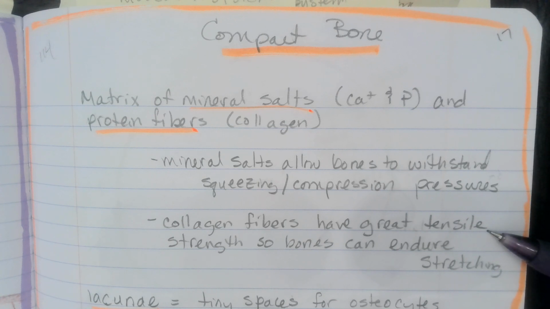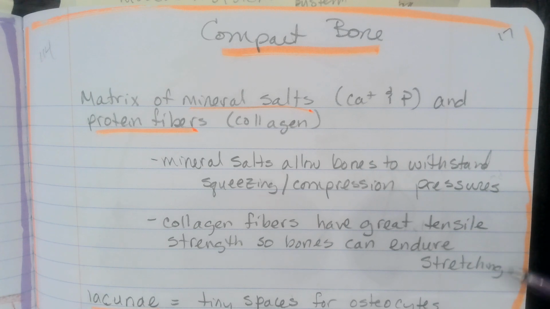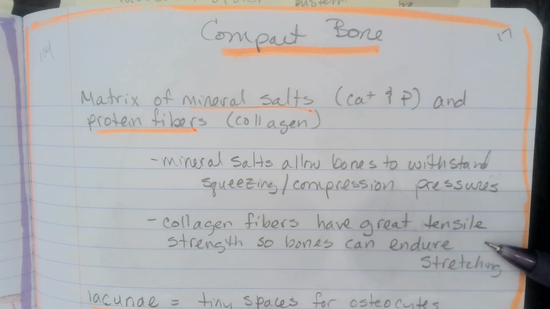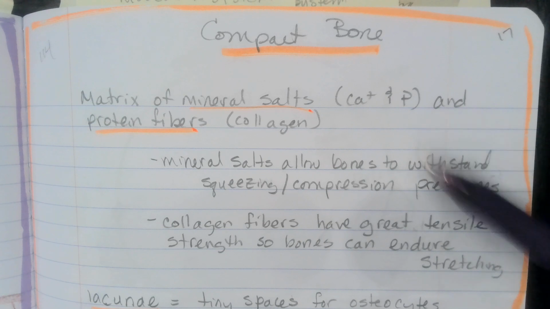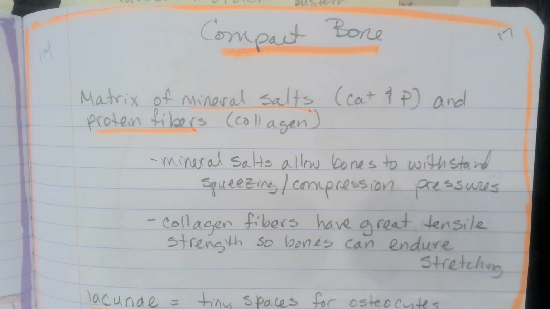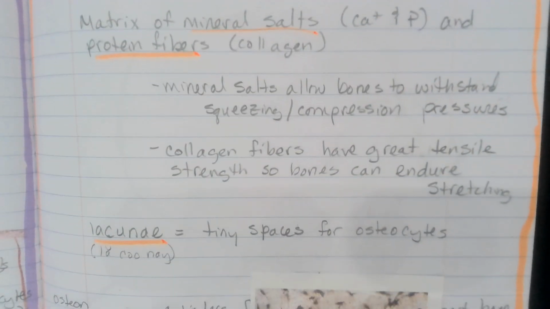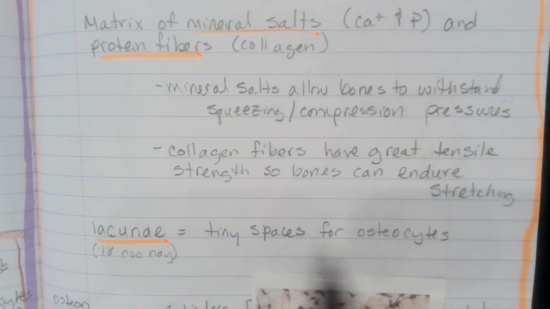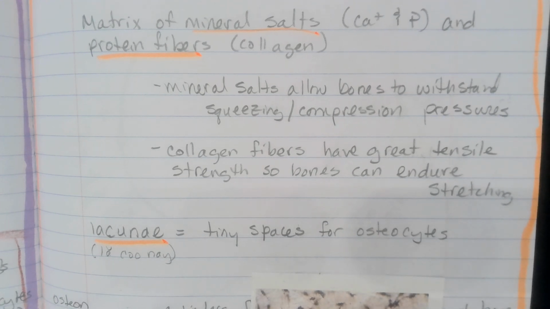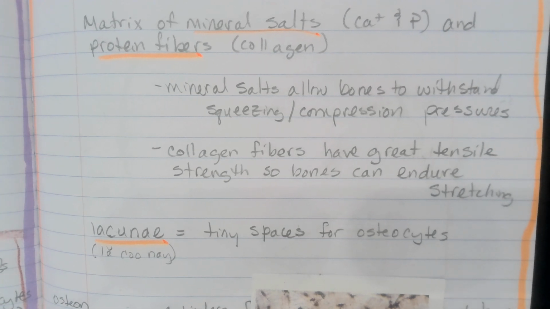The collagen fibers have great tensile strength, so bones can endure stretching. So mineral salts endure the squeezing pressure, and collagen endures the pulling pressure. Those characteristics are what make bones so strong. All right, so the lacunae are tiny spaces for osteocytes. Spongy bone has lots of lacunae, lots of cavities for osteocytes.